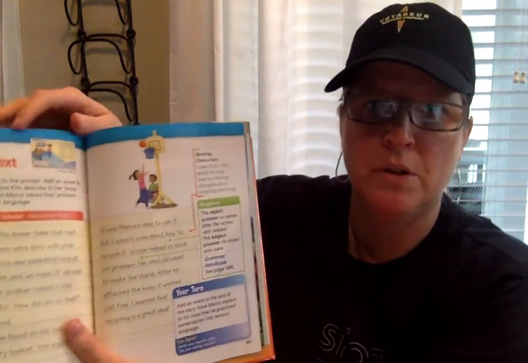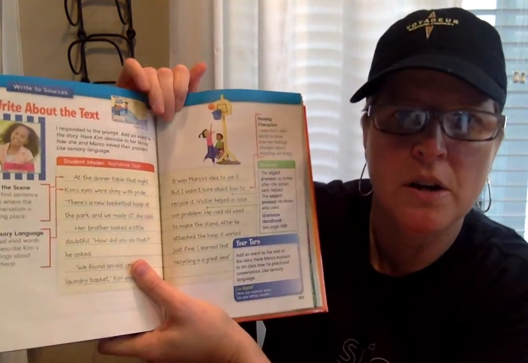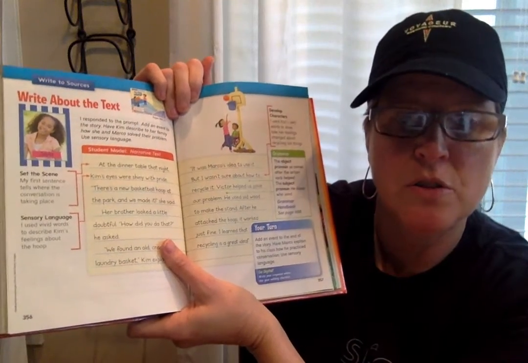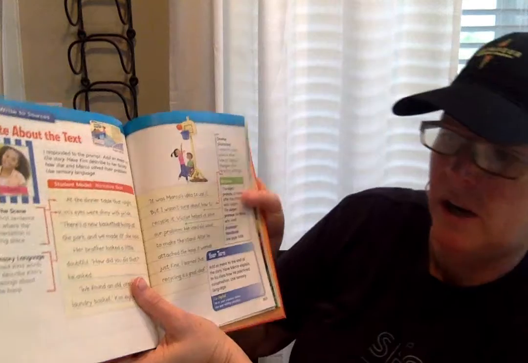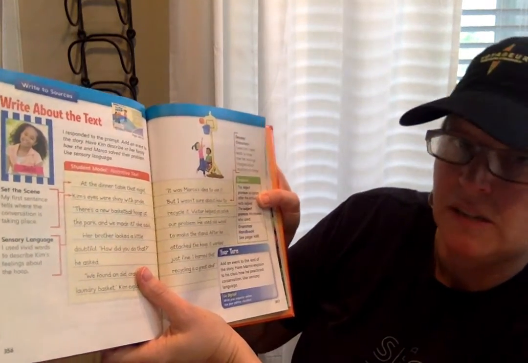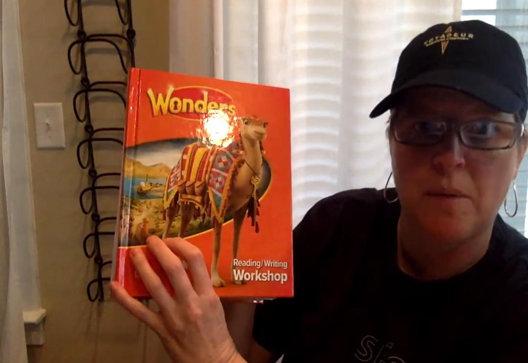The other thing we're going to do today is we're not going to do grammar. Usually we do grammar on Tuesdays. We're going to wait a little bit for grammar because I need you to do some writing today. After you're done reading The New Hoop with me, you're going to go back and you're going to write a paragraph for me, okay? So I need you to go ahead and read pages 356 and 357. This is all in your workshop book, by the way.